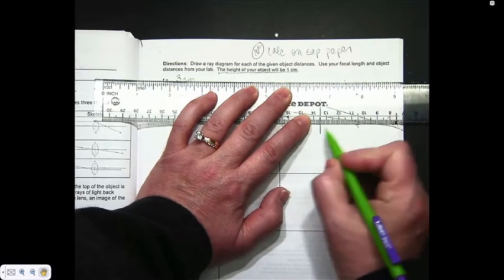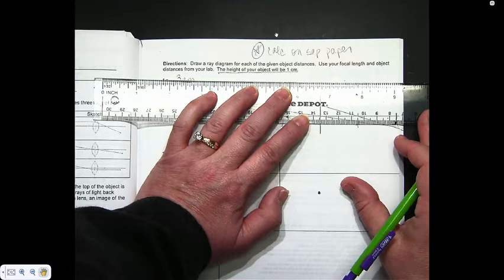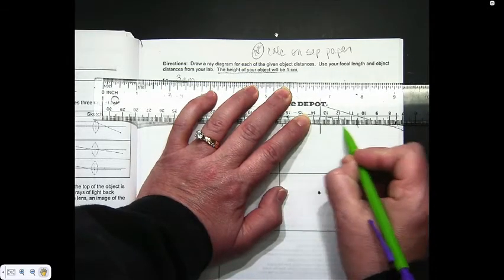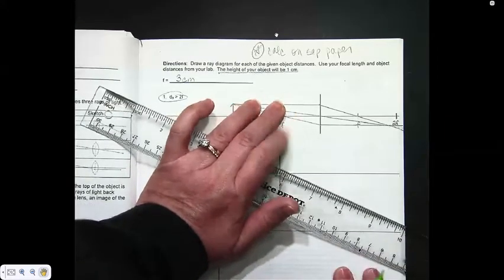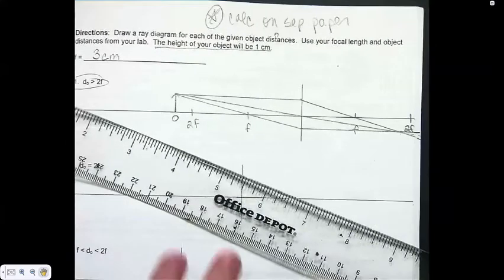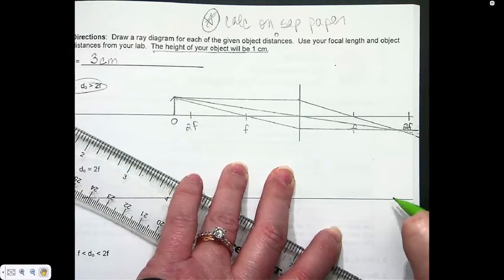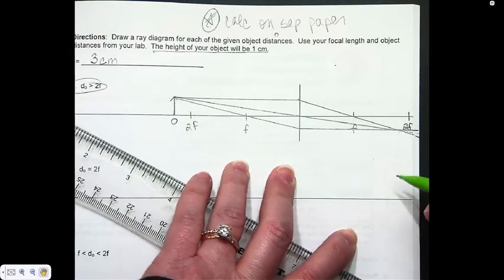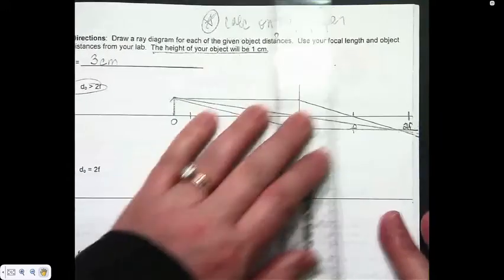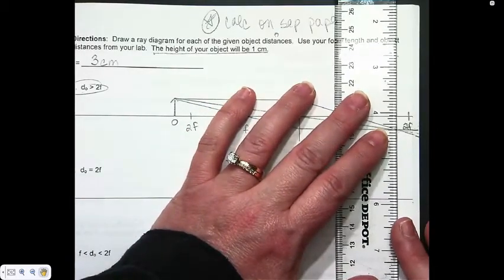It looks... I'm going to go with it. So really, I did a pretty good job. I'm kind of happy with that. It doesn't usually come out that nice. I do have a little bit of fuzzy area here where I have to kind of guess where these three rays meet. I'm going to guess it's right about here.